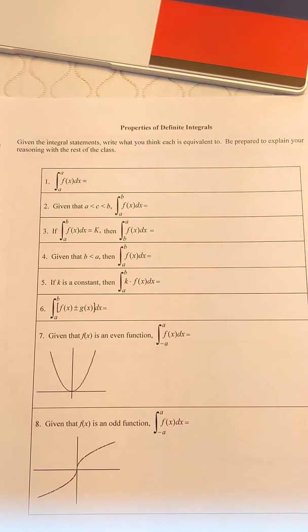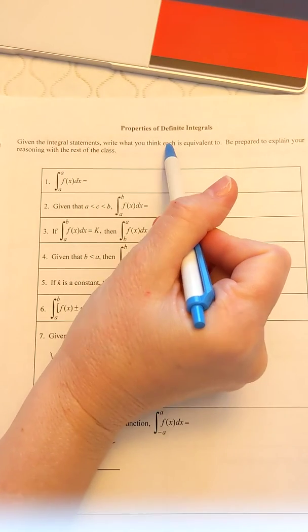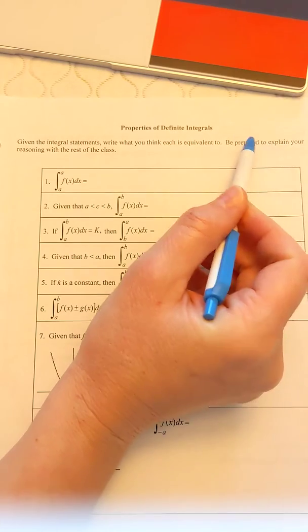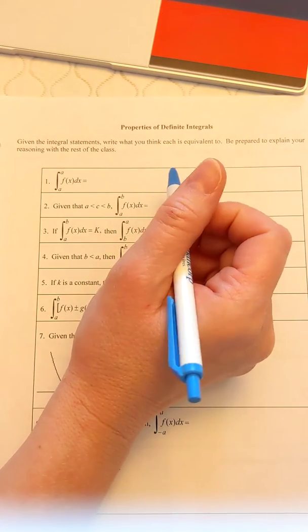All right, so today we're going to talk about properties of definite integrals. And if you read these directions, it says to write what you think each is equivalent to. And then it talks about being prepared to explain this reasoning with the rest of your class.